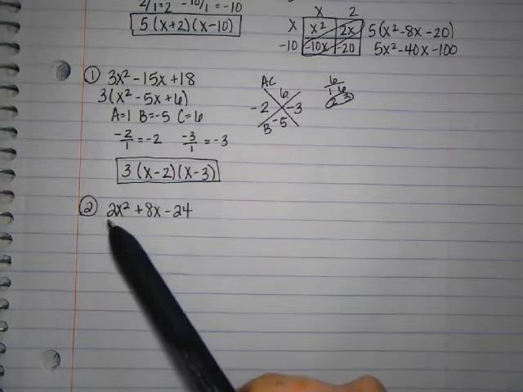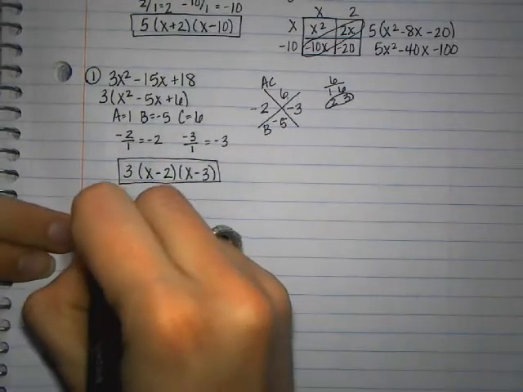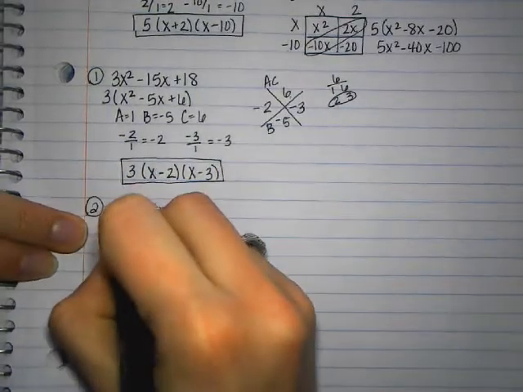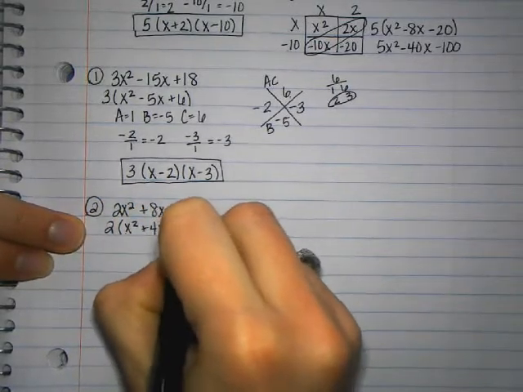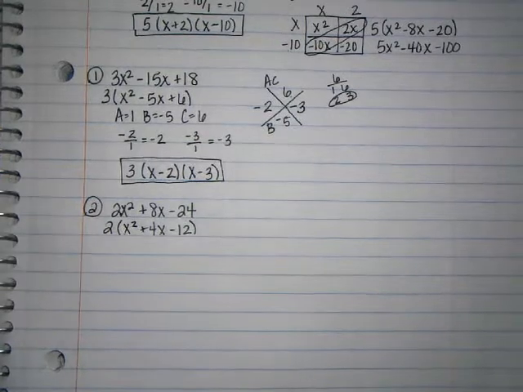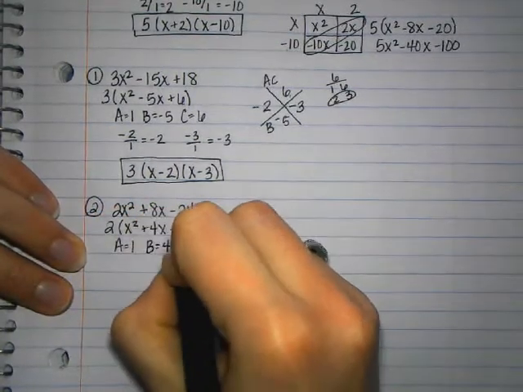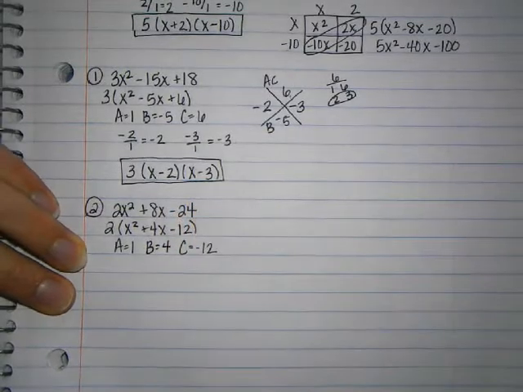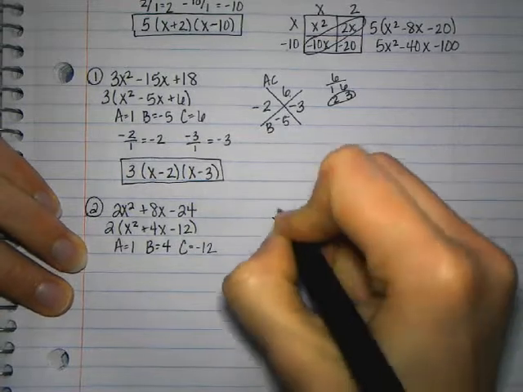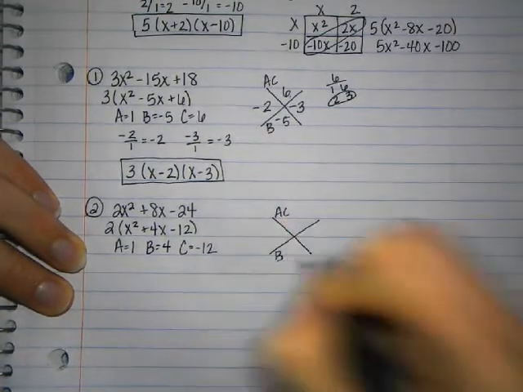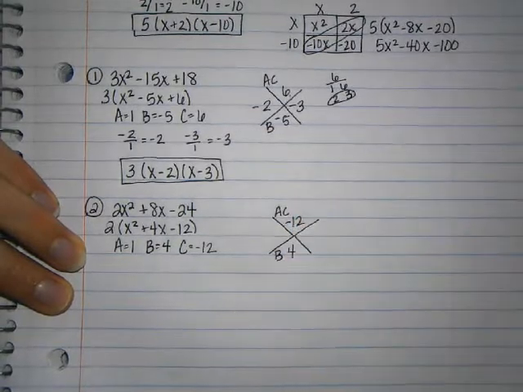All right, looking at this, we look at 2. 2 can divide into 8 and 24, so we're going to take out the GCF. And it should have become x squared plus 4x minus 12, because again, we're just dividing all those numbers by 2. My a equals 1, my b equals 4, and my c equals negative 12. Go ahead and make our x, a times c, b below. I should have gotten a negative 12 and positive 4 below.